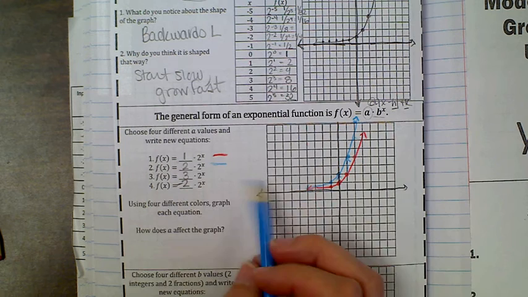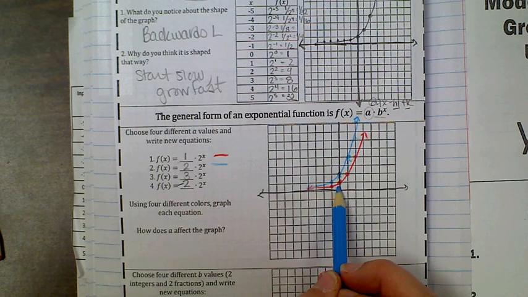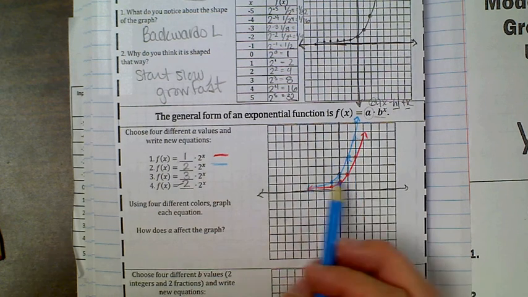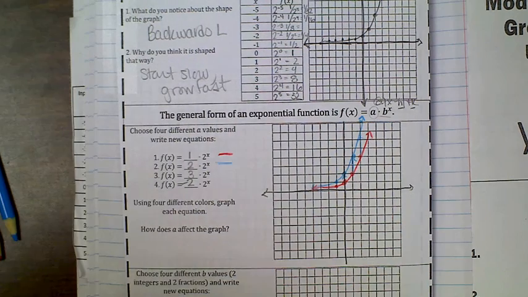Kind of by 2, I guess. Like it started at 2 and this one started at 1 and that just moved up. That moved up. So I don't know. Let's do the next one in green.